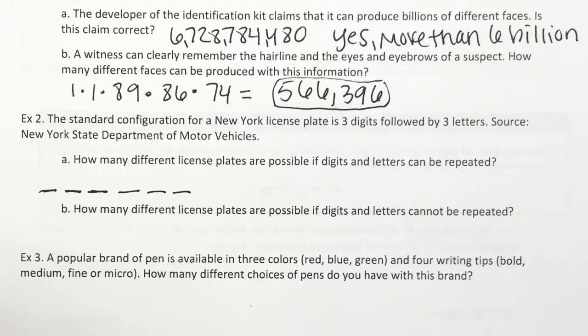Alright, 3 digits that could go into a license plate. Name them out. So let's start with the smallest. 0, 1, 2, 3, 4, 5, 6, 7, 8, 9. Right? So that's 10. Why couldn't 10 be one of them? That's 2 digits. Good. Alright, can a license plate start with 0?